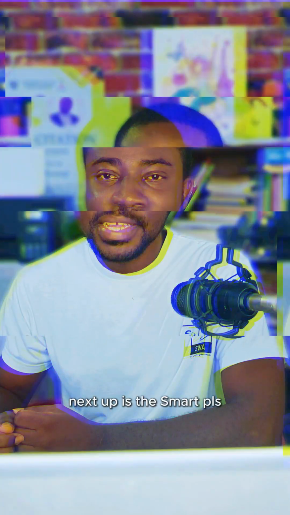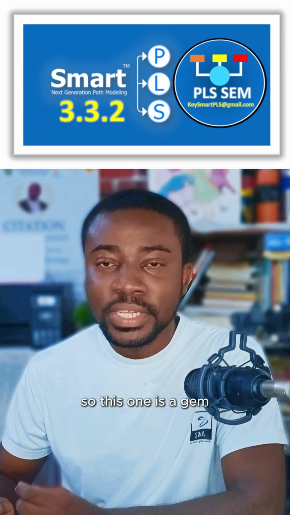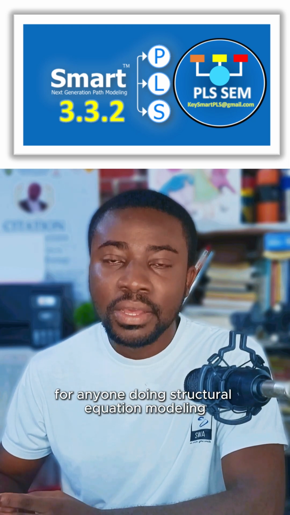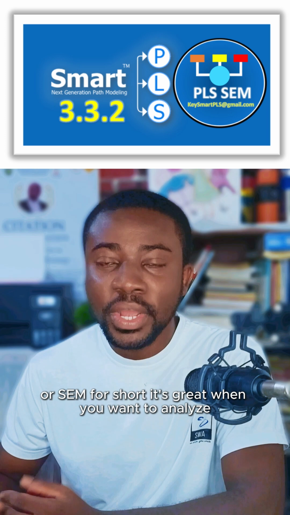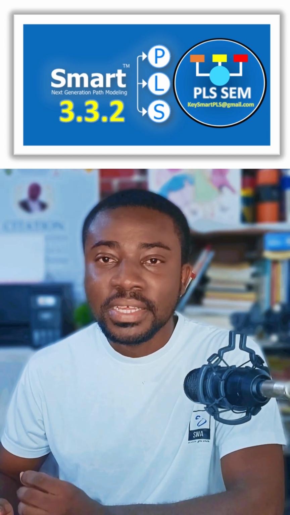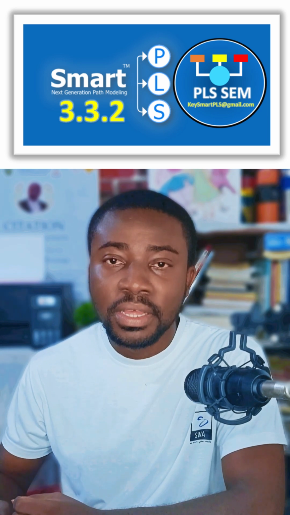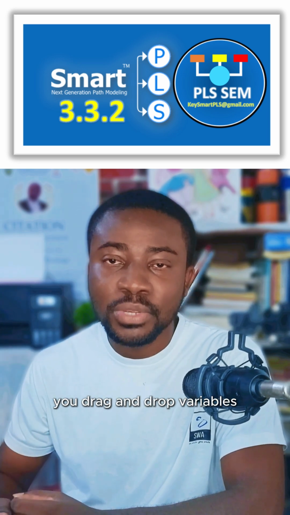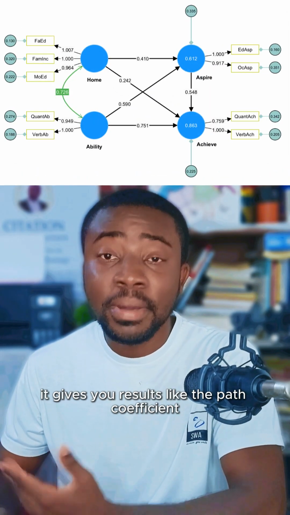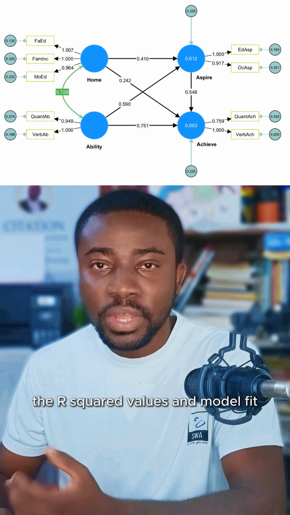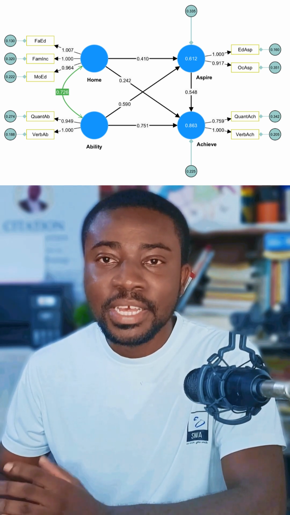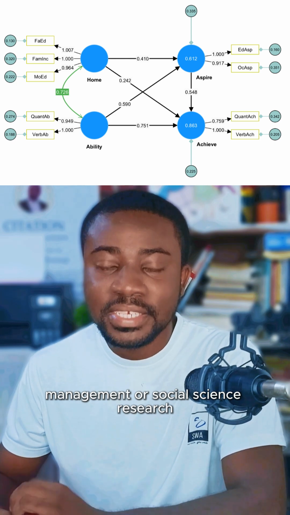Next up is Smart PLS. So this one is a gem for anyone doing structural equation modeling, or SEM for short. It's great when you want to analyze complex relationships between variables. Smart PLS is super visual. You drag and drop variables, you draw connections, and boom, it gives you results like the path coefficients, the R-squared values, and model fit. So this tool is perfect for marketing, management, or social science research.